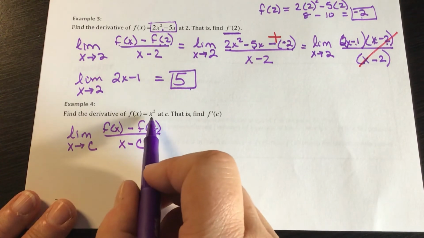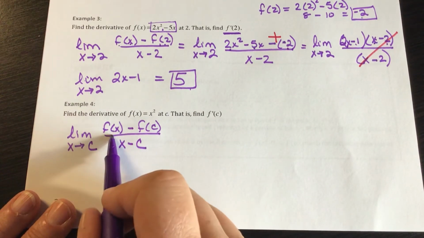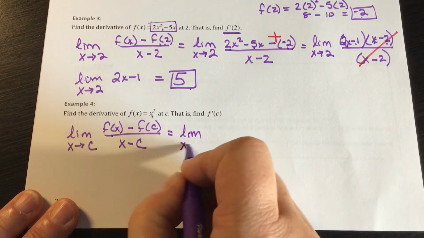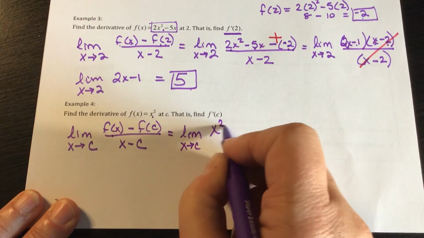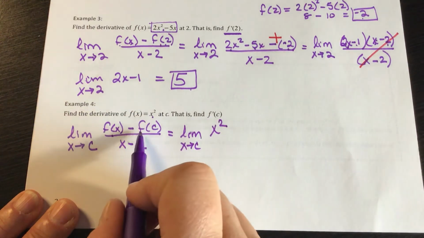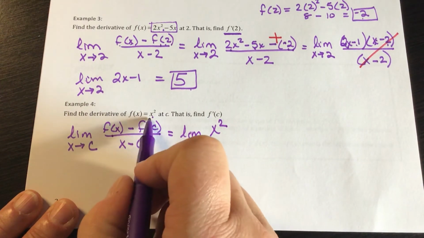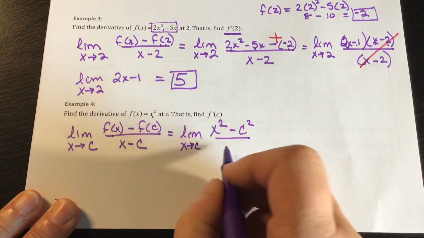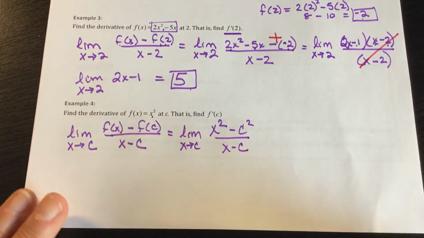Now if I take f of x, this would be x squared. That's my function. Then I plug in c and square it, and I'll have minus c squared over x minus c.